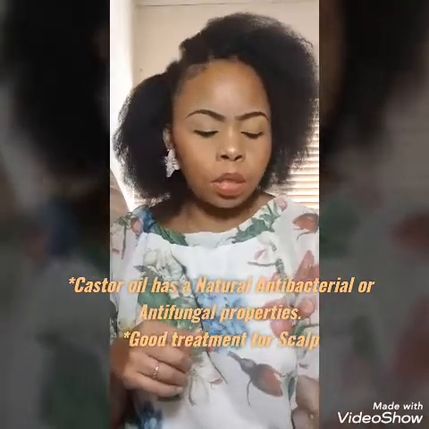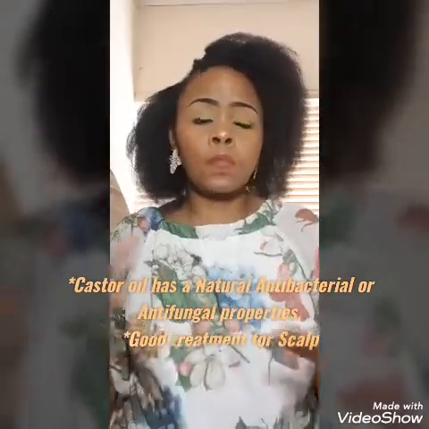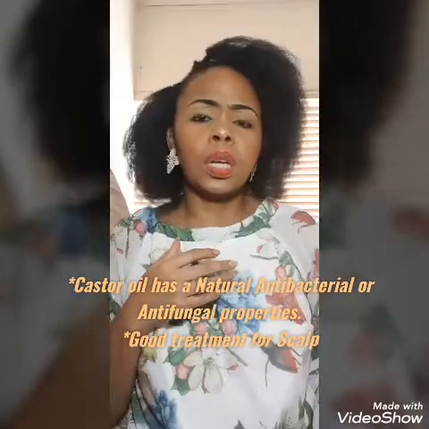And what I love about castor oil again is that it's a natural antifungal and antibacterial product. So if your scalp is very itchy, it's very damaged, then with castor oil you can baste your hair with castor oil right through to your ends, and that way you can treat your scalp too.